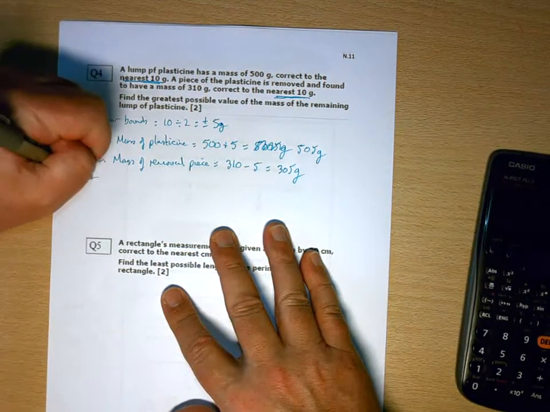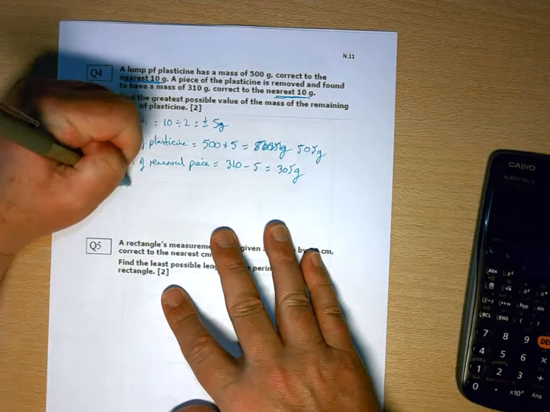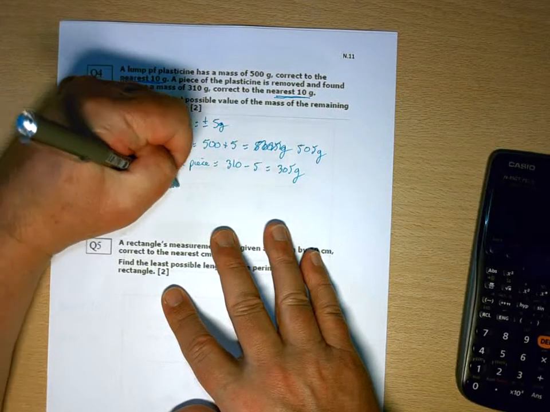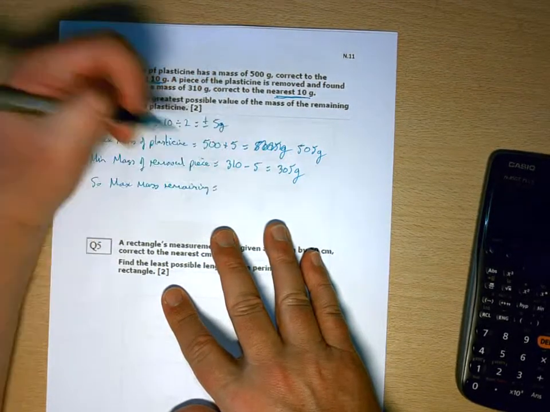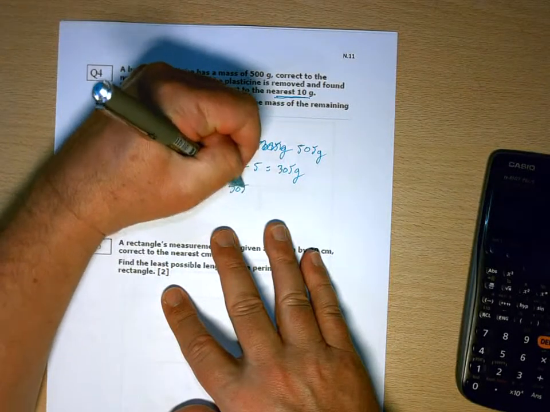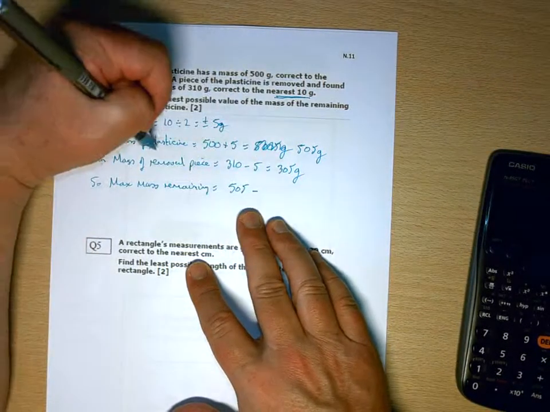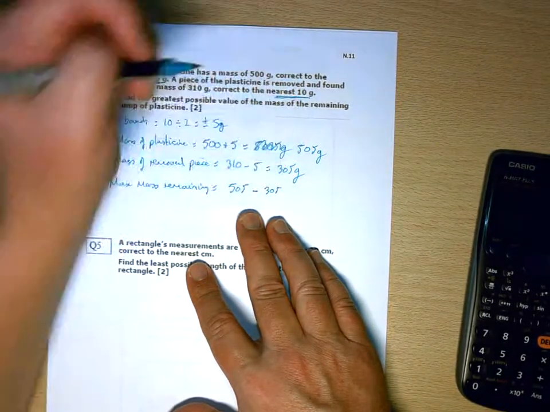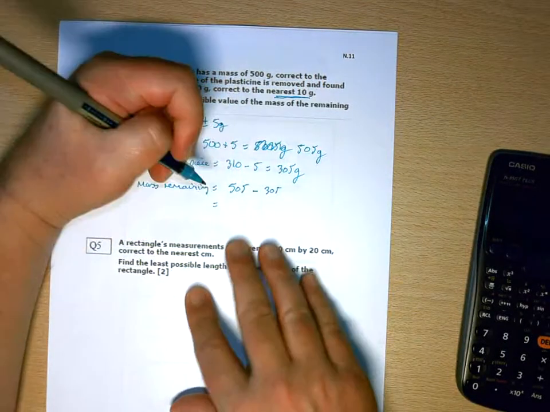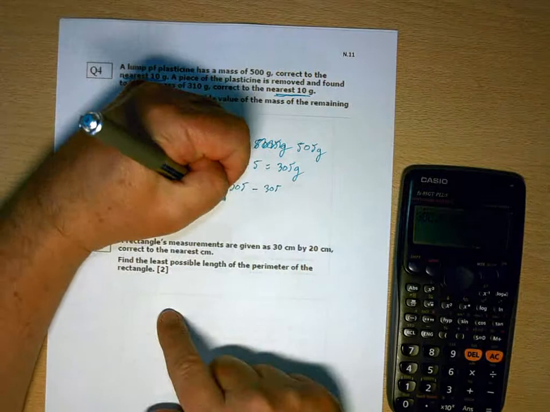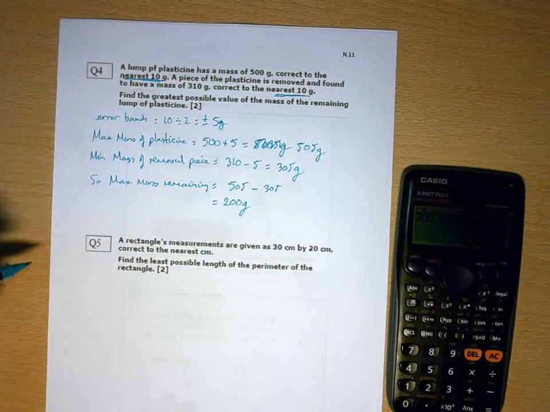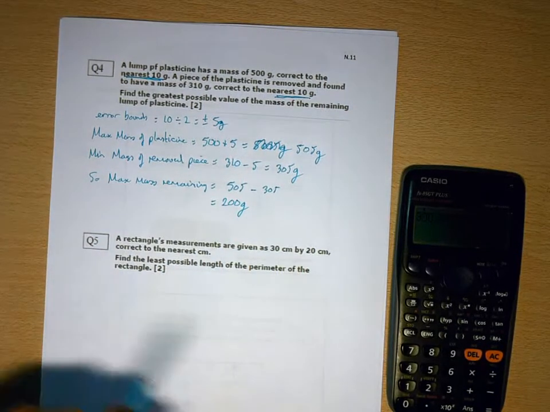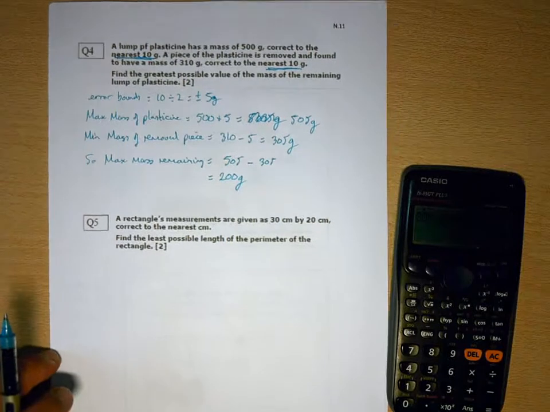So the maximum value of remaining, the max mass remaining, will be the largest original lump minus the smallest removed lump. Which is going to be 200 grams. So that's as heavy as the remaining plasticine could be.